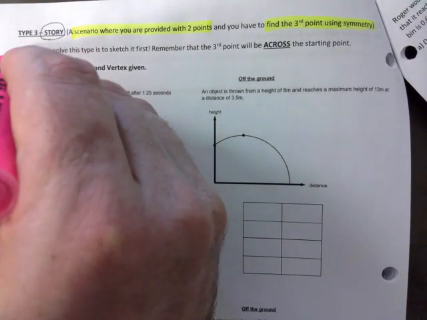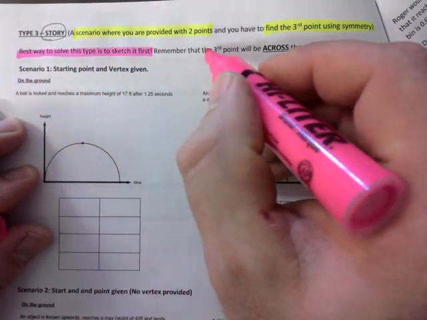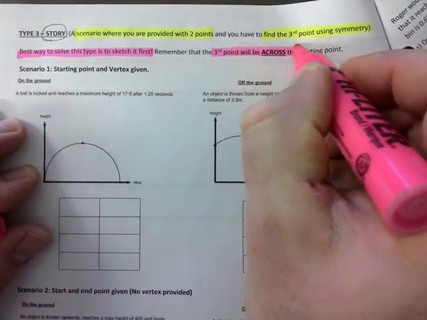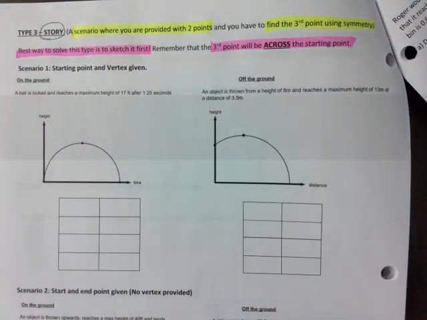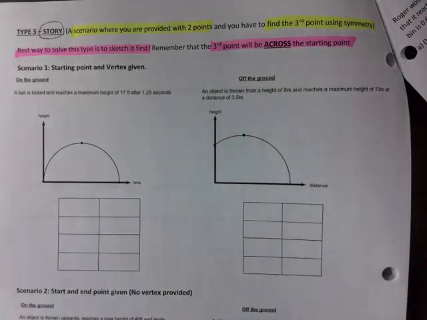I'm going to use a different color. The best way to solve this is to sketch it first, and then the third point is across the starting point. Usually the third point will be across the starting point. And this is what I mean by that.